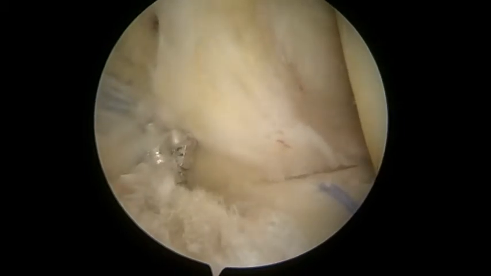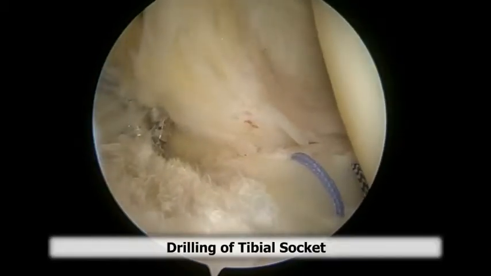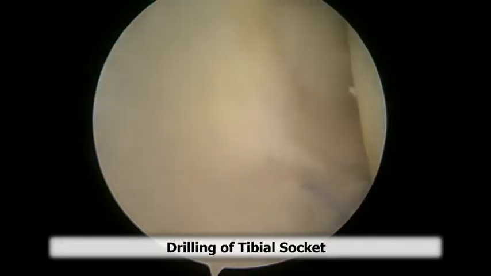Next, you can see we start our flip cutter off of the bone, and we drill our tibial socket in retrograde fashion using the flip cutter.